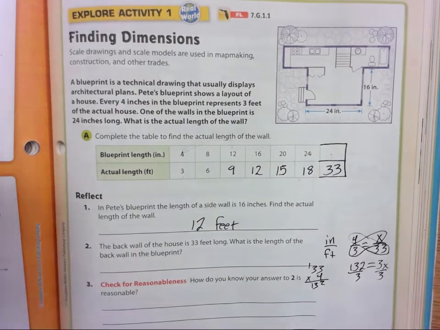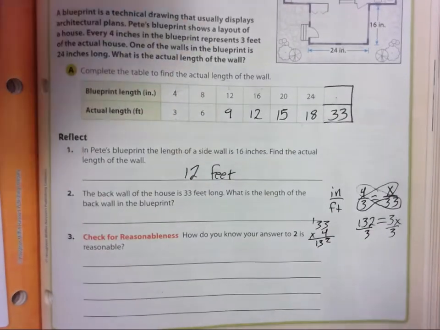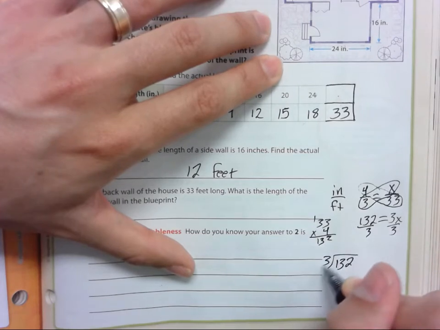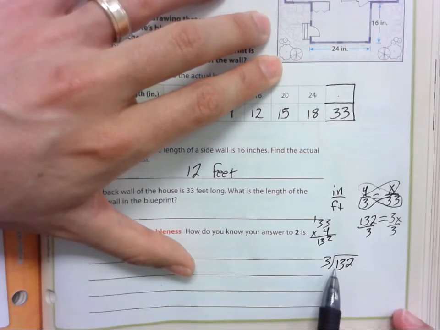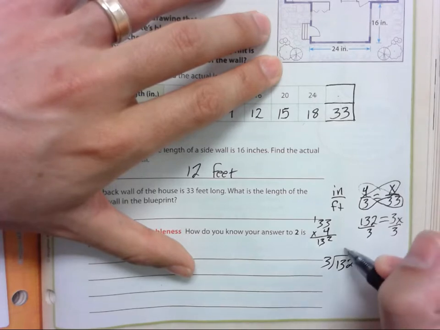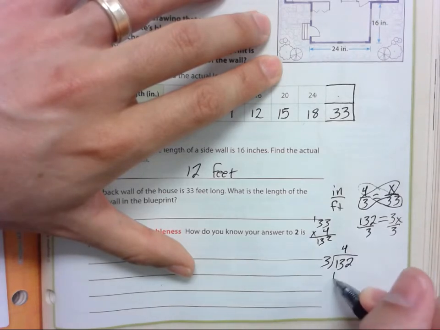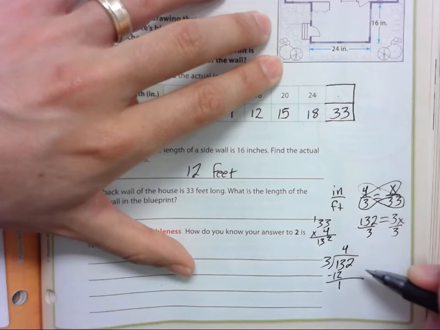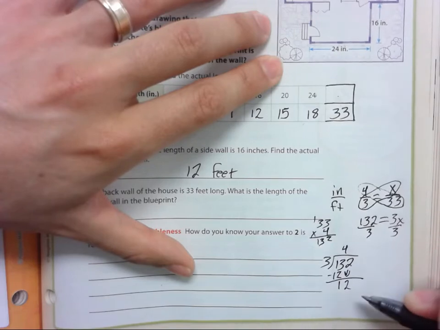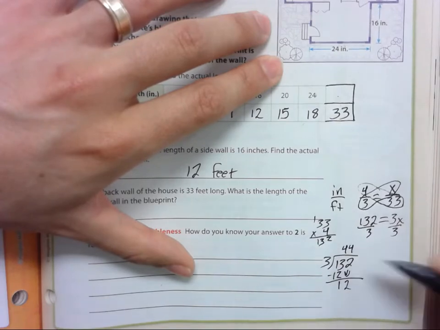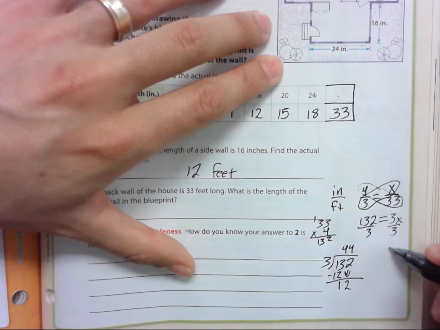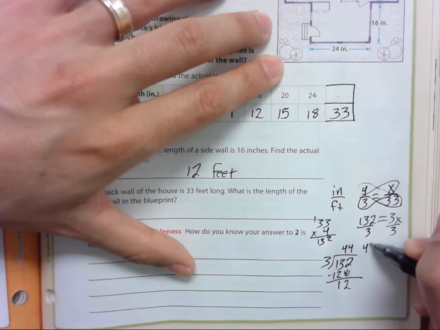So again, we could go to the side. We would get 132 divided by 3. 3 goes into 13 4 times. 3 times 4 is 12. When we subtract, we get 1, bring down the 2. 3 goes into 12 4 times. So the end of this equation would be x equals 44.